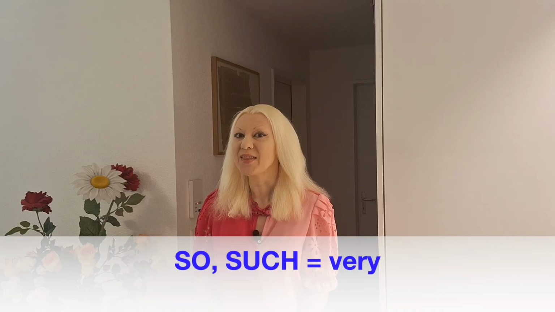Today we are talking about two words, so and such. These two words have similar meaning. They mean very. Let's look specifically at how and when, in which sentences we're going to use these words. First of all, we will start with the word so.